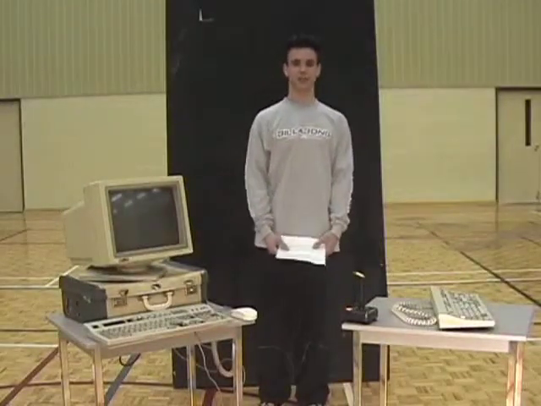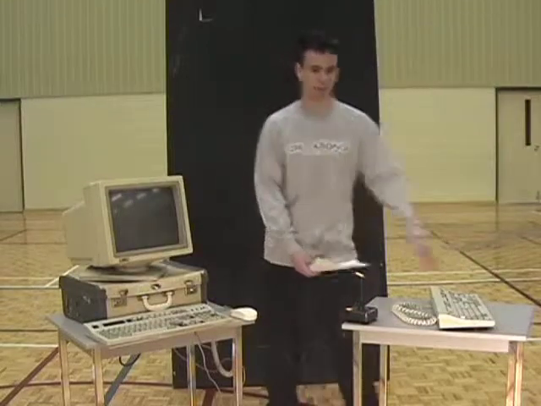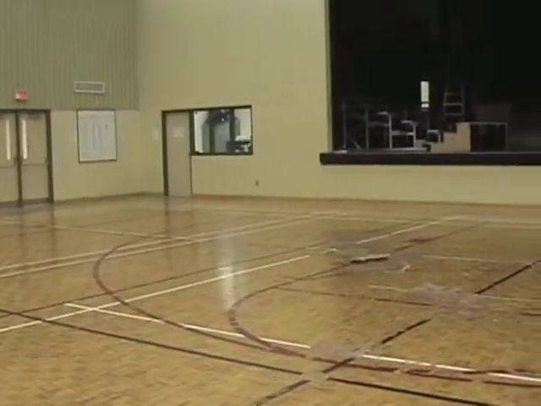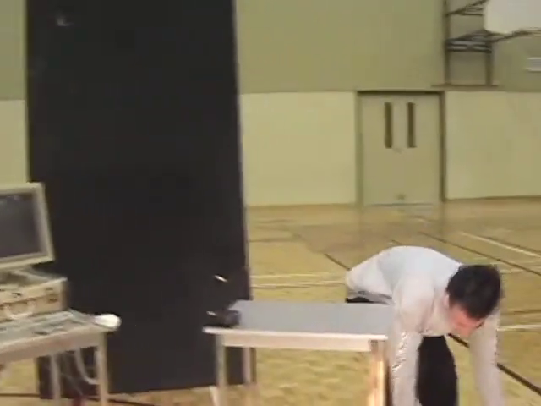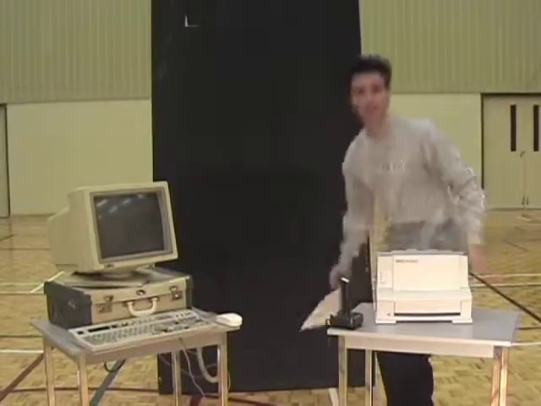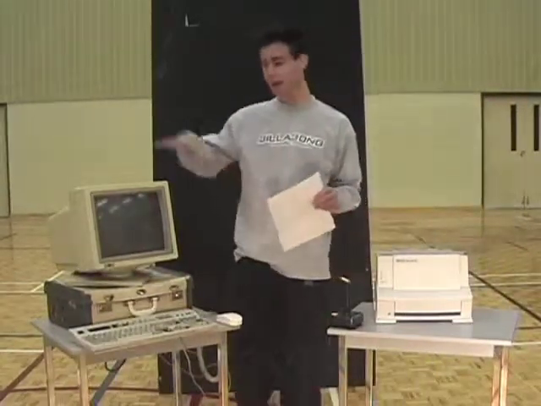The final output device that we'll be discussing is the printer. I need some more space. Can I just... Okay. Got space. The printer.